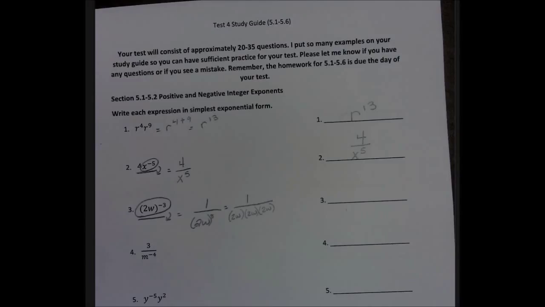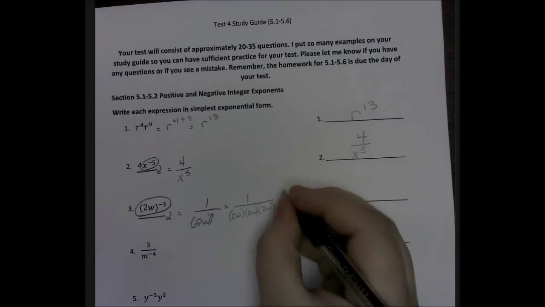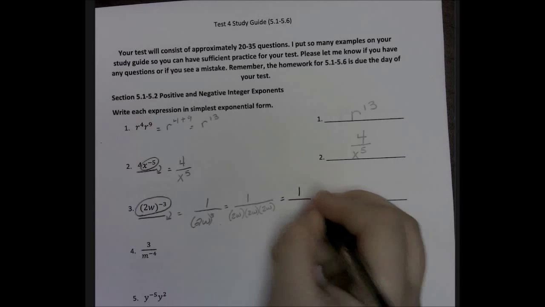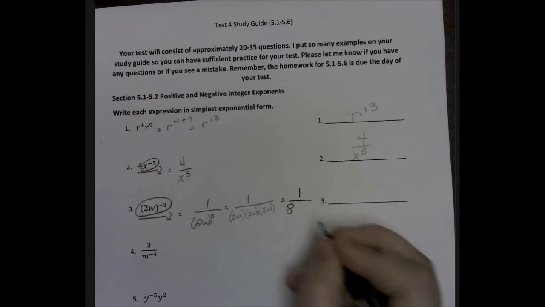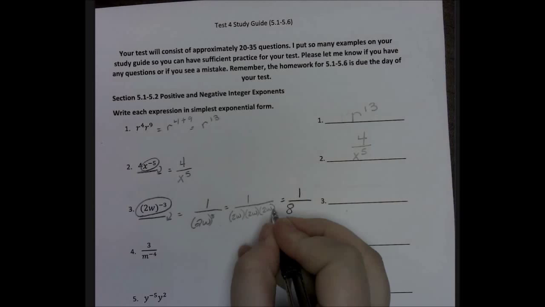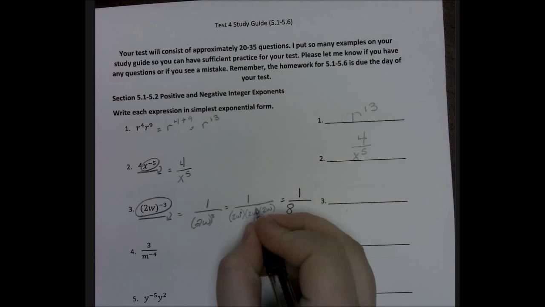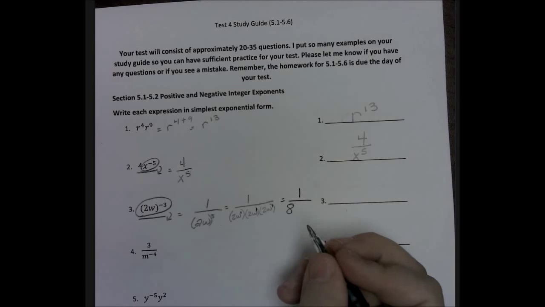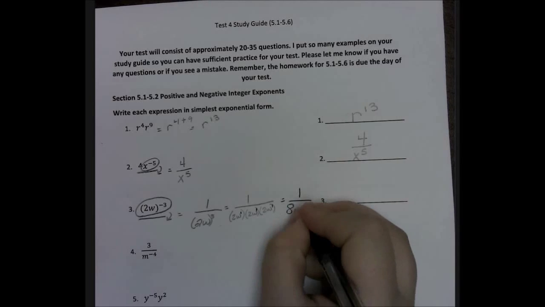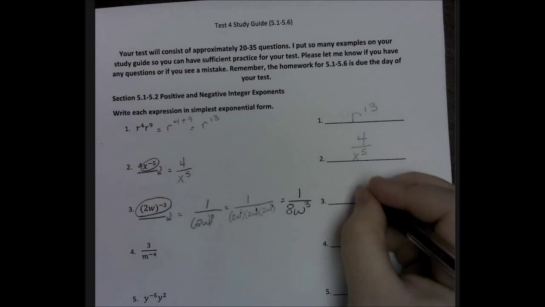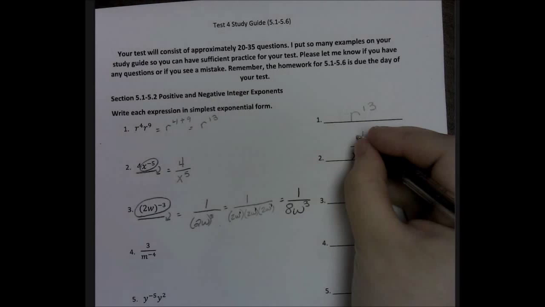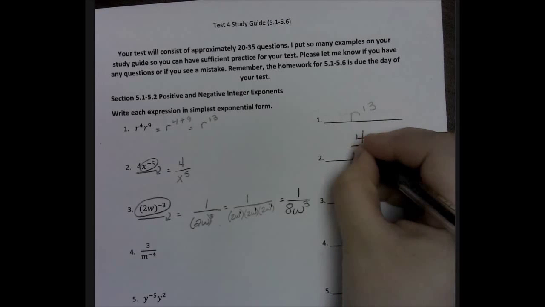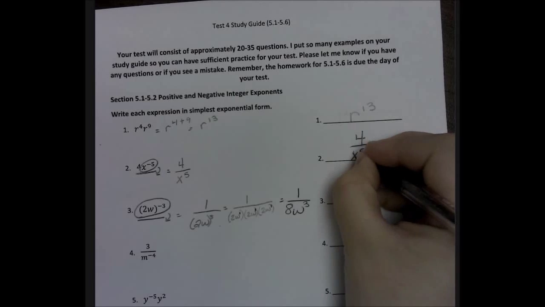I'm going to try and use a pen and see if that makes this a little bit darker and easier for us to see. So that would give me 1 over 2 times 2 is 4, 4 times 2 is 8, and then w times w times w. All of those w's are understood to have an exponent of 1, so 1 plus 1 plus 1 is w to the 3rd. I'll go ahead and make all of these answers a little bit darker now that I see the pen was a good idea.